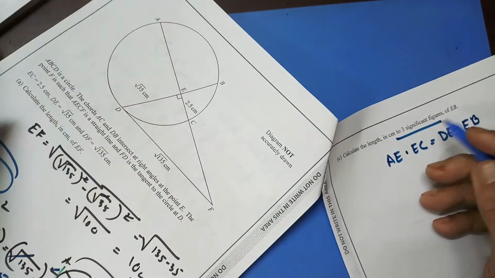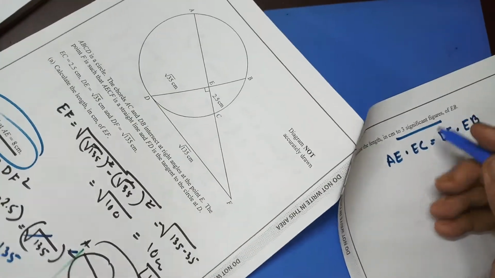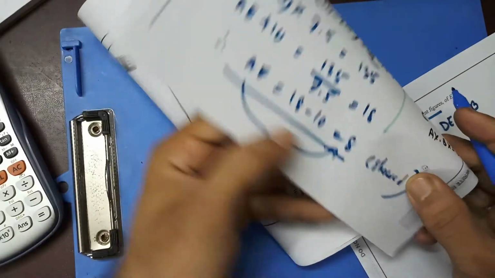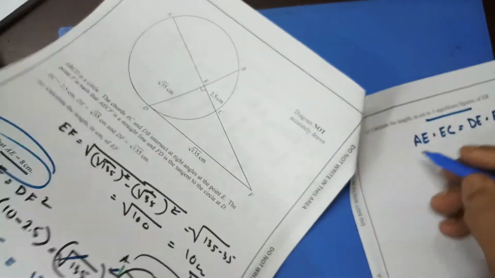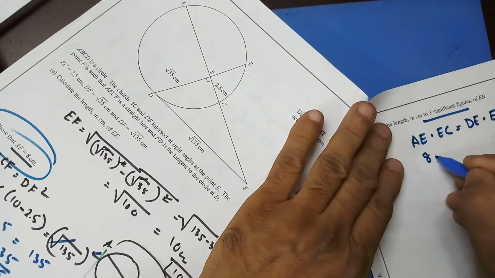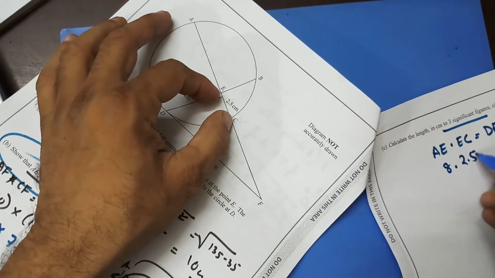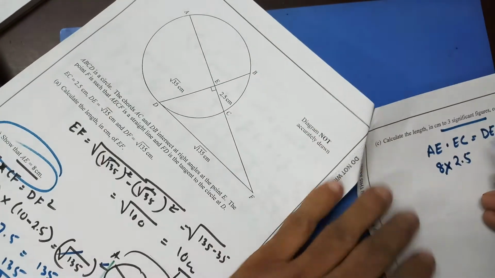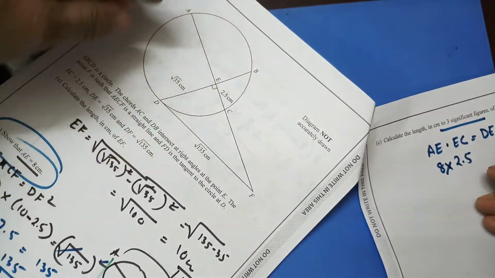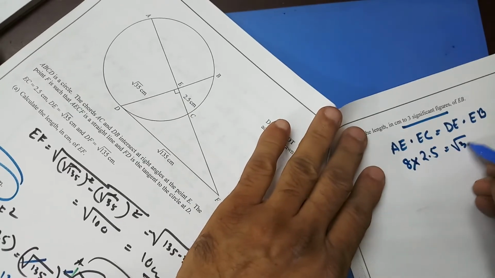Now AE, we already found it out, AE equal to 8 in the last part. So in the place of AE, you're gonna put 8. And EC, we can see that it's 2.5. Okay, you can put multiply sign. What about DE? DE is given square root 35.